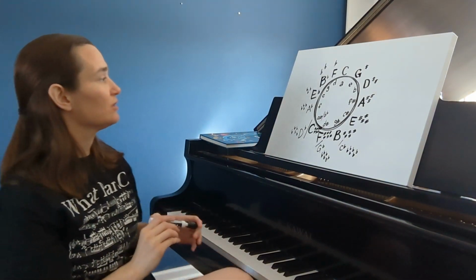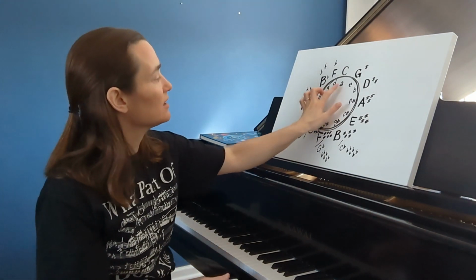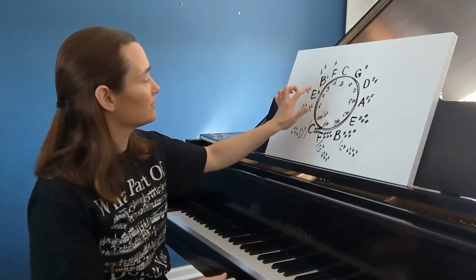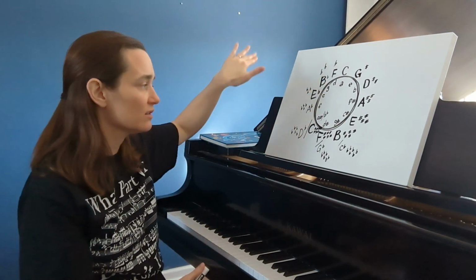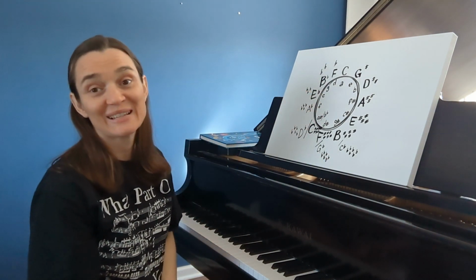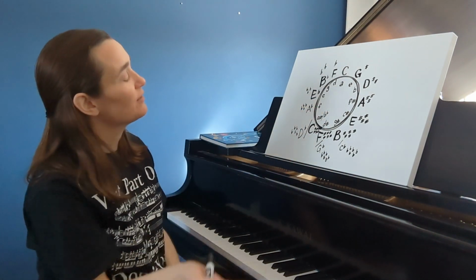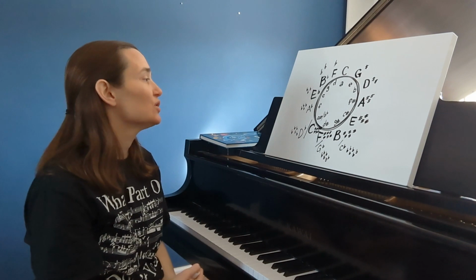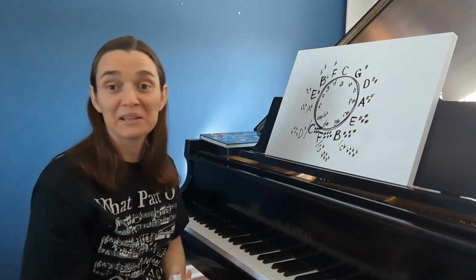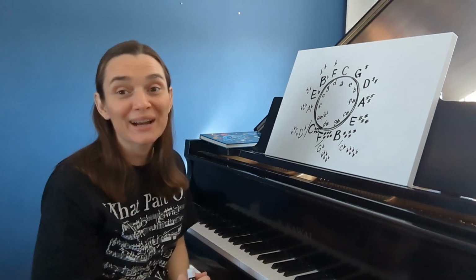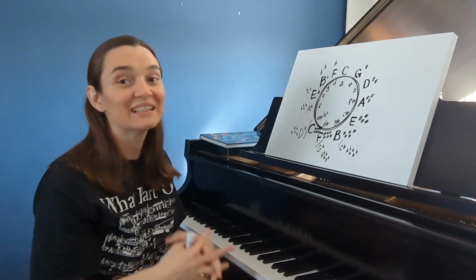If you notice, in this direction as well, this is down a fifth, down a fifth, down a fifth, down a fifth. Each of these go around in the circle of fifths, down one at a time. If you go to the right, they go up a fifth, one at a time. So that is the long and short of major and minor relative keys.